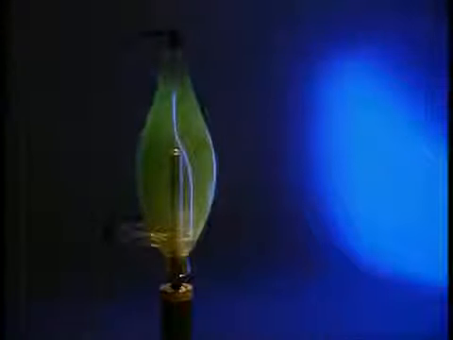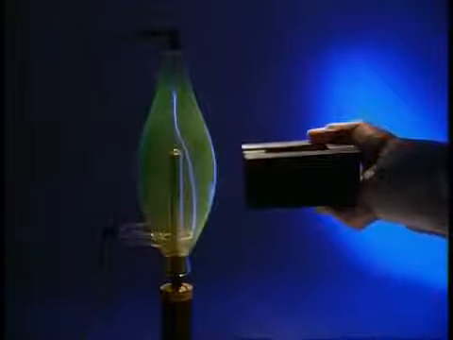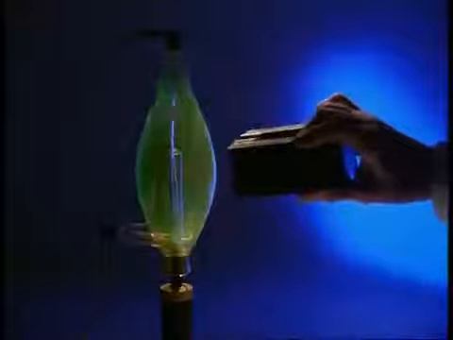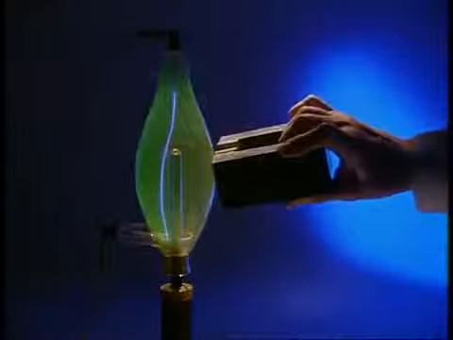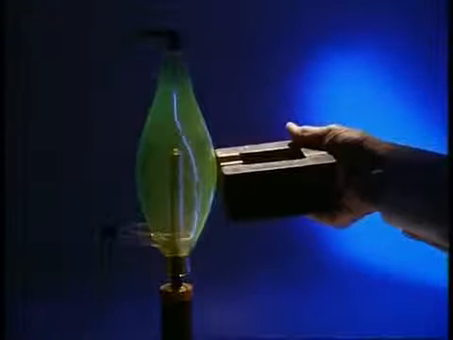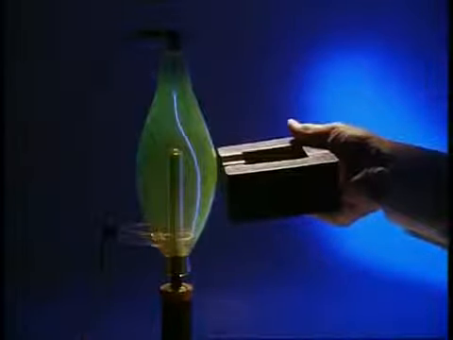This electric arc is also a stream of electrons. See what happens when a magnet is placed nearby. Because electrons are charged, their path can be deflected by a magnetic field. The same would happen with beta radiation.